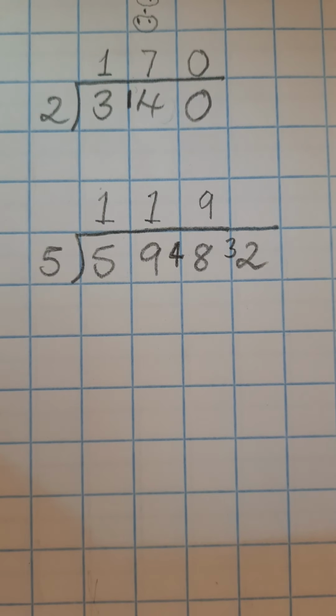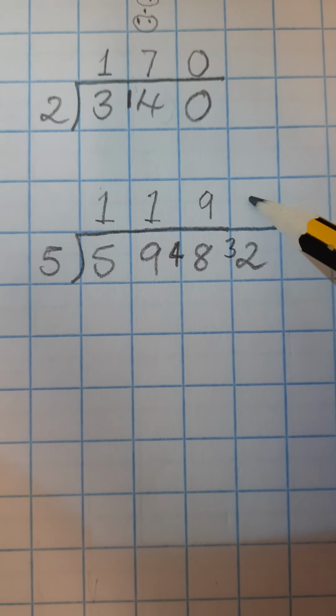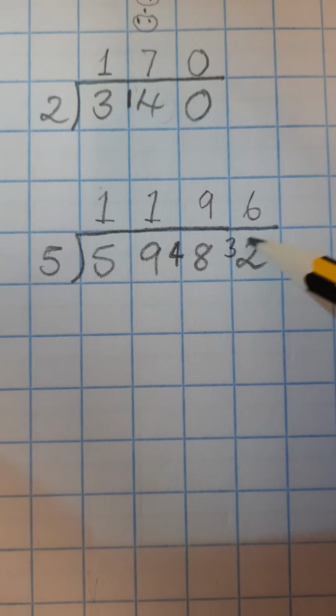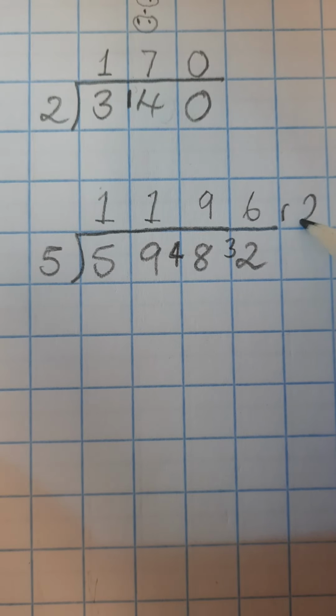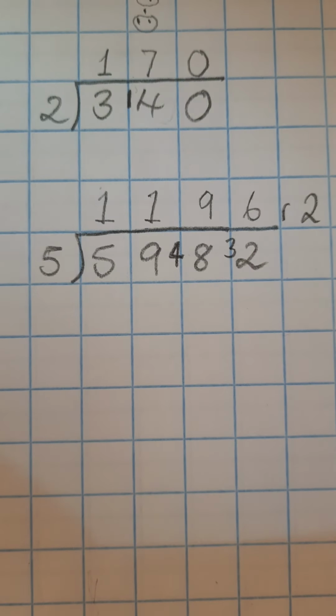So we're carrying over again. We follow that same pattern. 5, 10, 15, 20, 25, 30. And that way we have 6 groups. But we still have 2 remainder. So here we put in the remainder 2.